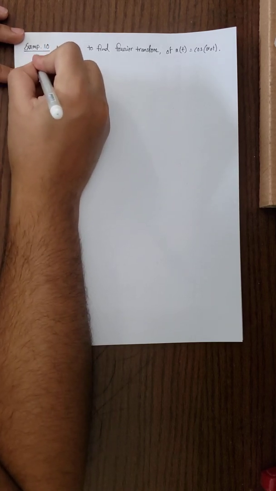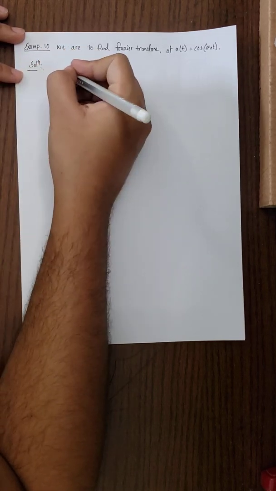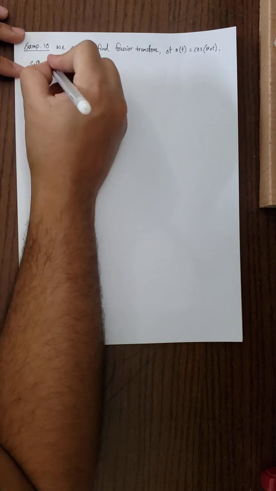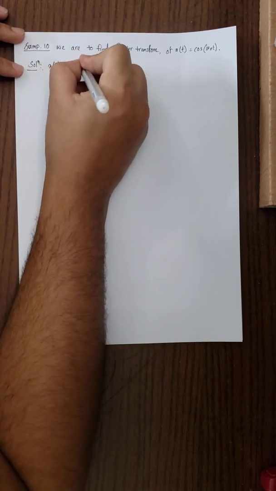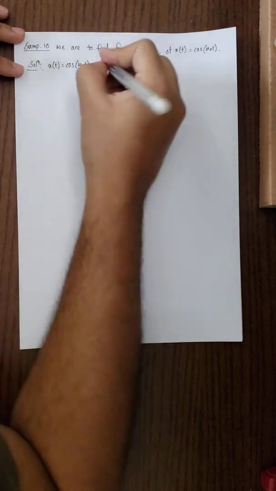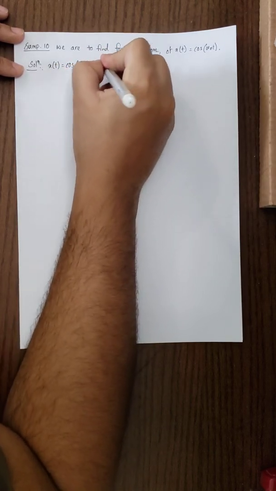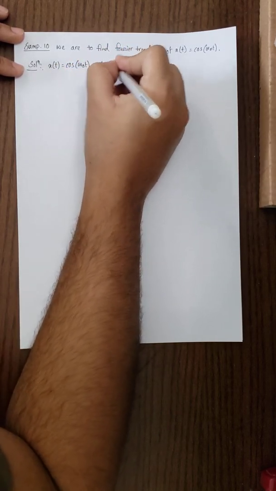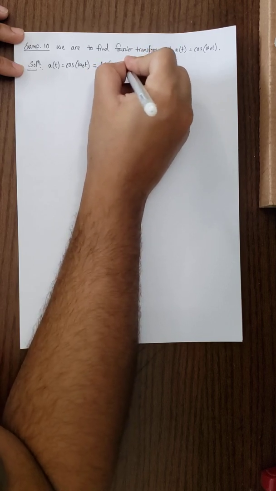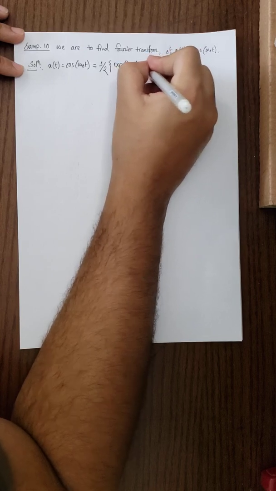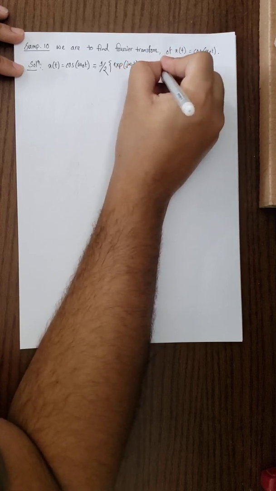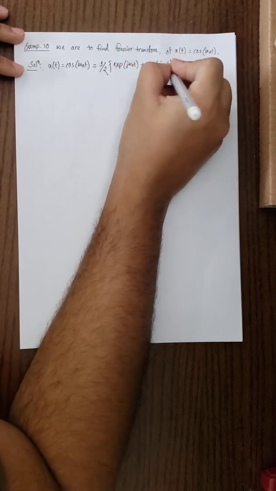Now, in the solution, given x of t is equal to cosine of omega naught t, which can be expanded from Euler's expression to be half of e to the power j omega naught t plus e to the power minus j omega naught t.